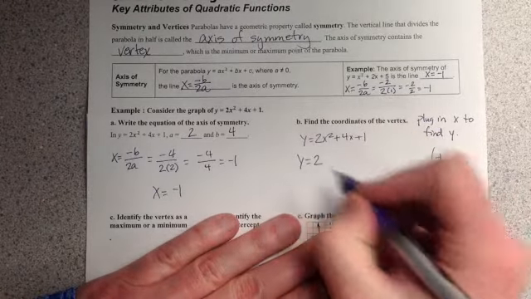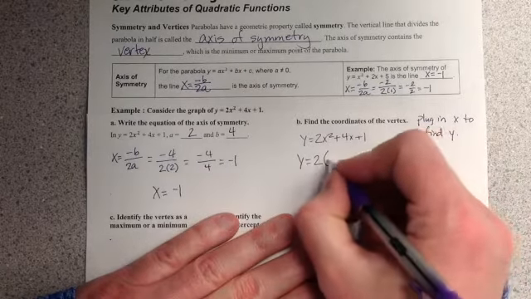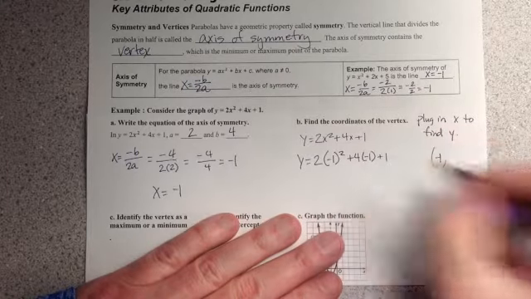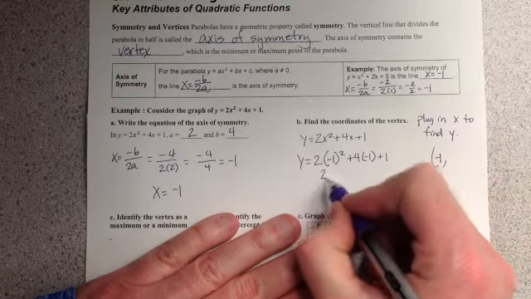y equals 2. Here's a trick. Remember, because x is negative, we're going to put it in parentheses. Negative 1 squared plus 4 times negative 1 plus 1. We know that negative 1 squared is just 1, and 1 times 2 is 2.